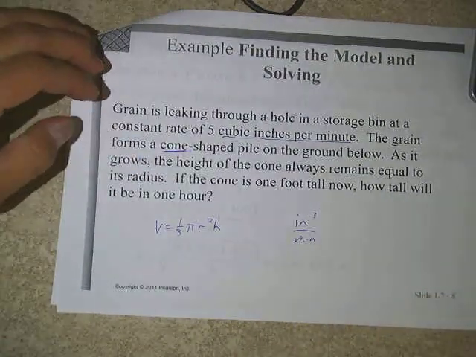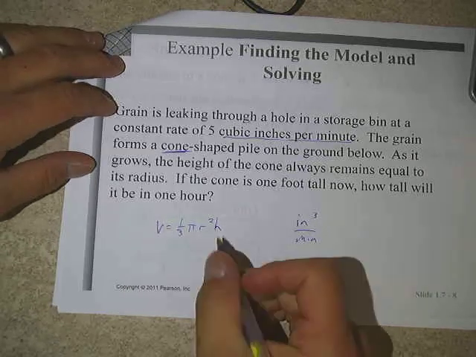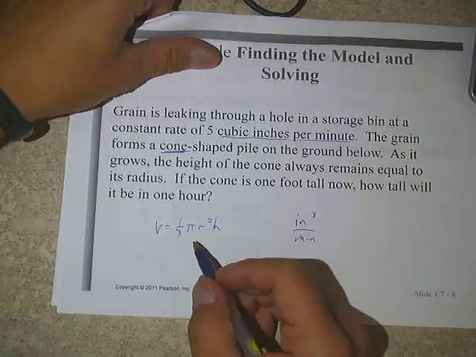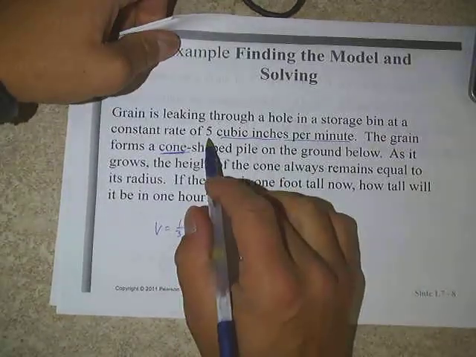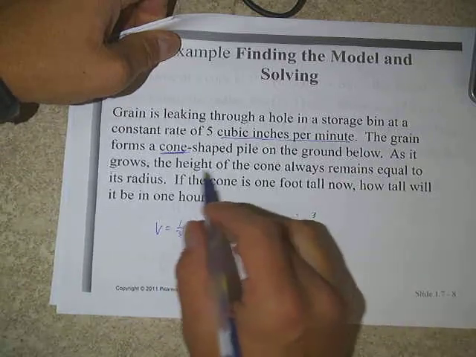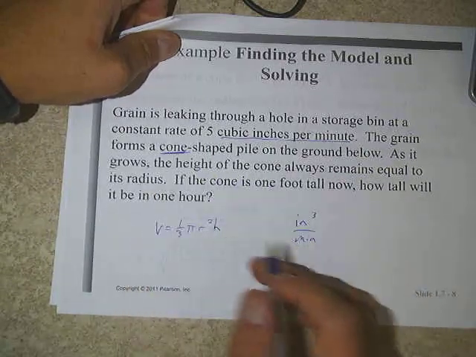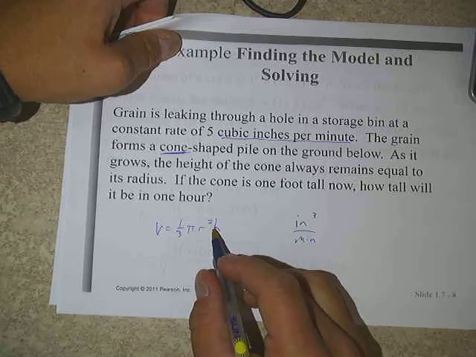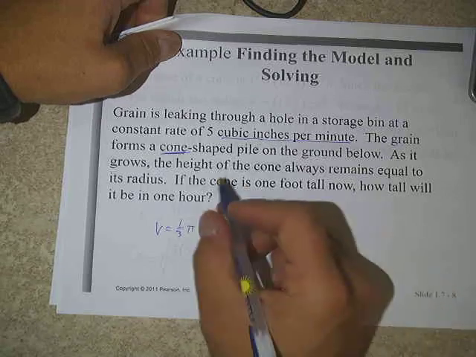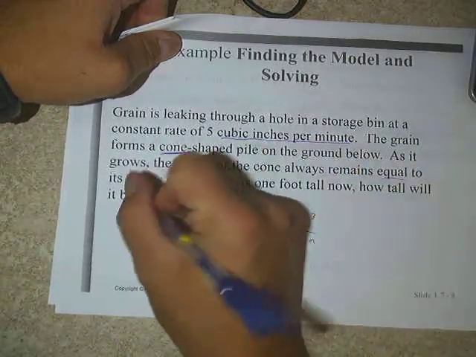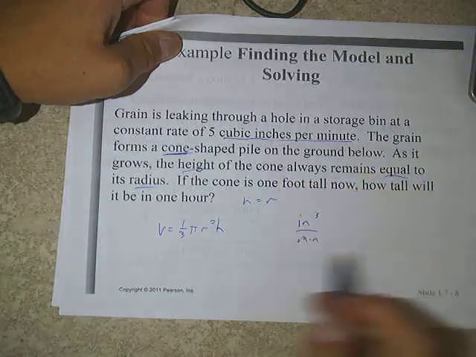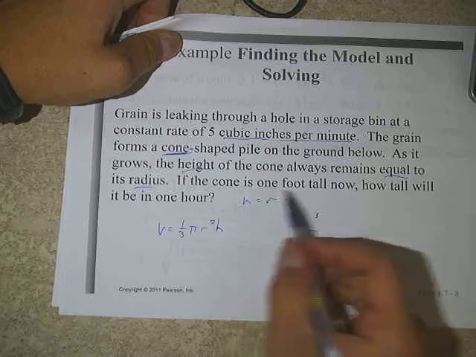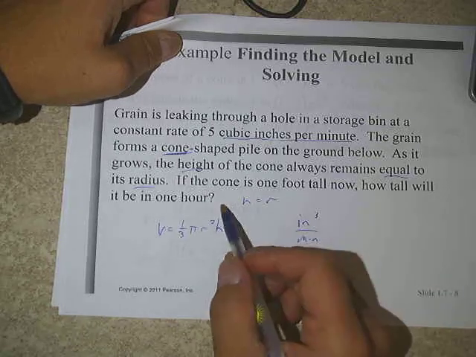So knowing that, what we want to do is write down a volume equation for this shape. If you either have it memorized or you look it up in your notes, the volume formula for a cone is 1/3 pi r squared h. Now, if we're going to write this equation, we know that currently the height of the cone always remains equal to the radius. That's kind of a giveaway for these two variables, because at this point we have two variables, so it would be nice to only have one, wouldn't it?